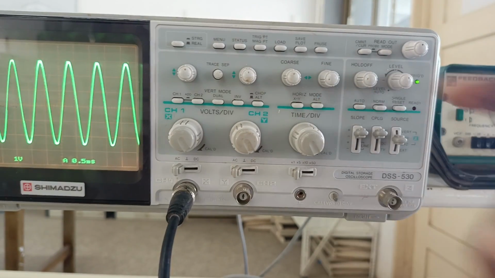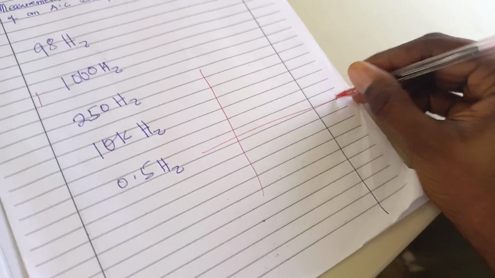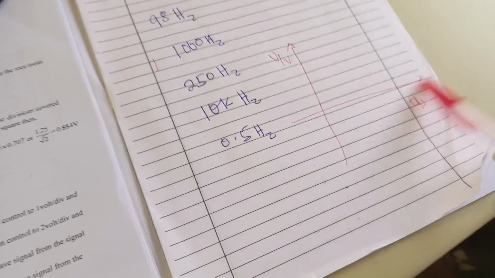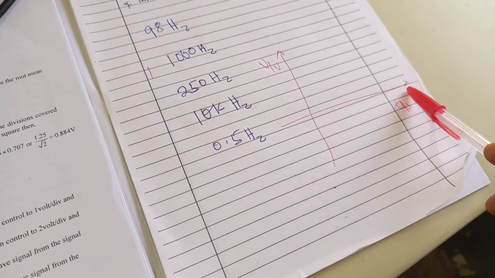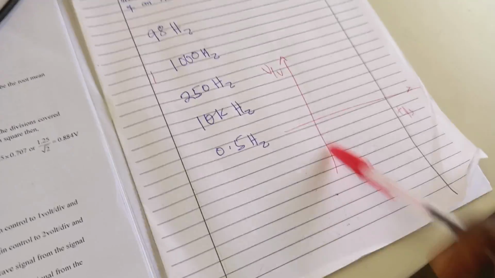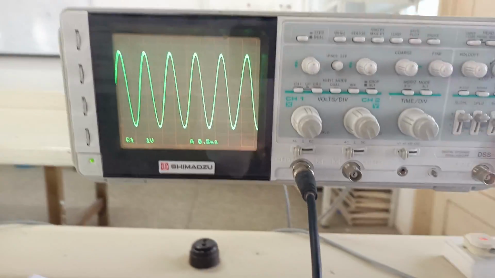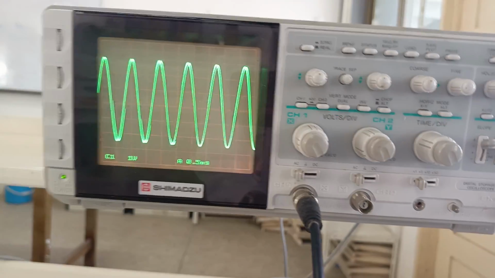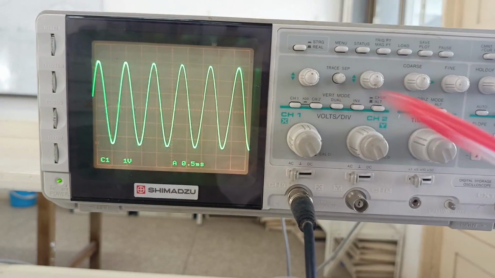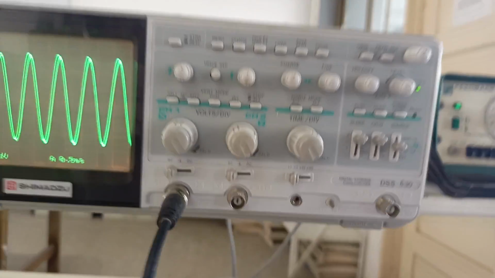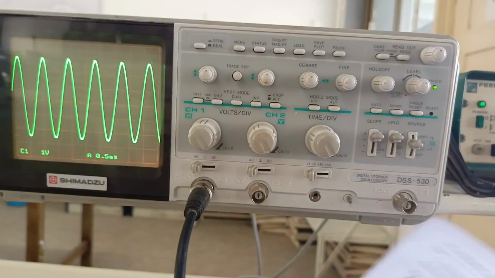Also, for the time per div, we know time per second is the unit, and then this is voltage. Time or period works horizontally, okay? And then voltage works vertically. So if the volt per div works vertically, it means the time per div will also work horizontally.